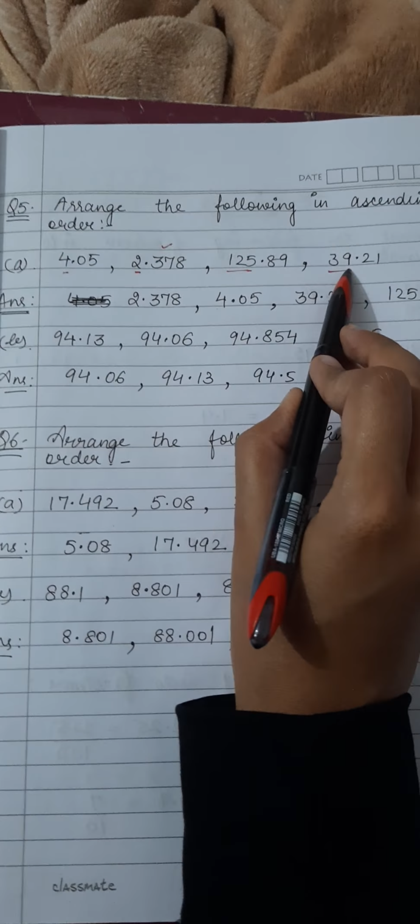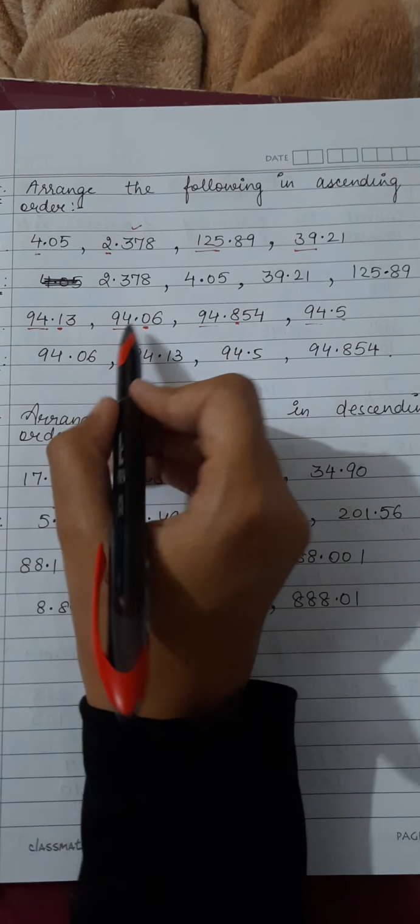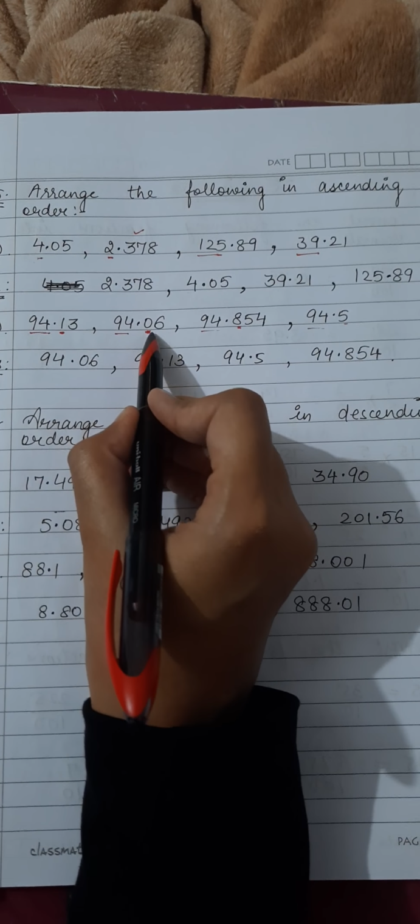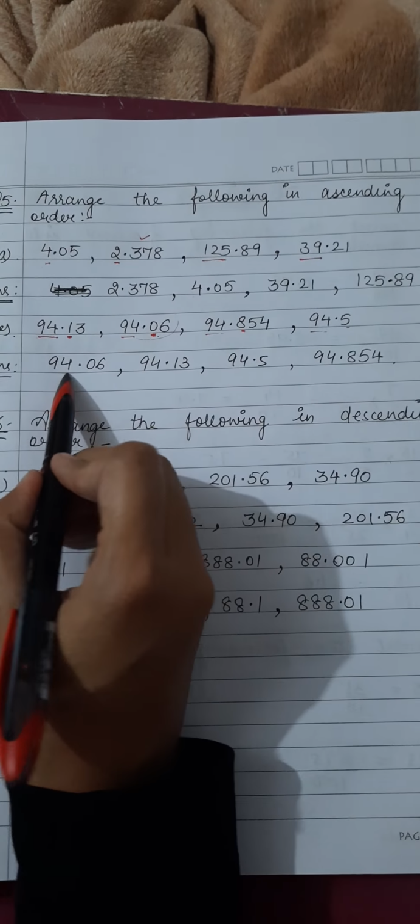Now next, B part is 94.13, 94.06, 94.854 and 94.5. Now you can see that before the decimal 94, 94, 94, 94 is there. So I cannot conclude which is the smallest one. Now I am going to start looking at the digits which are after the decimal. This is 1, 0, 8, 5. Out of 1, 0, 8 and 5, the smallest one is 94.06.